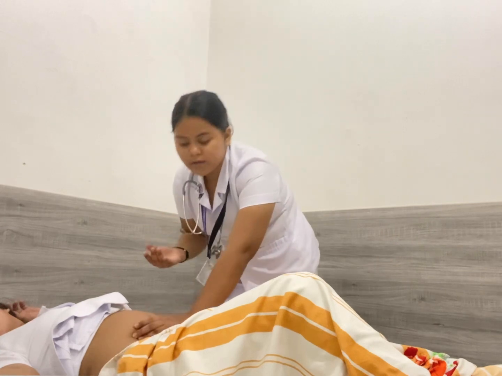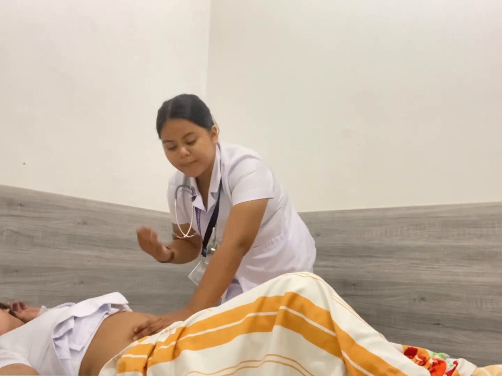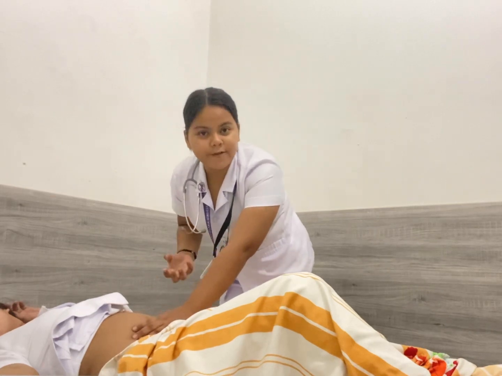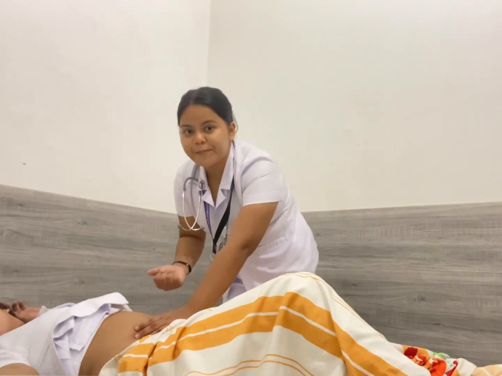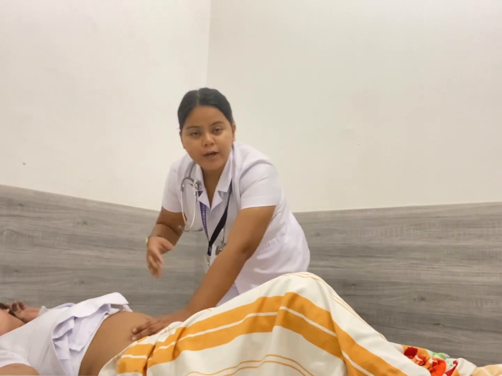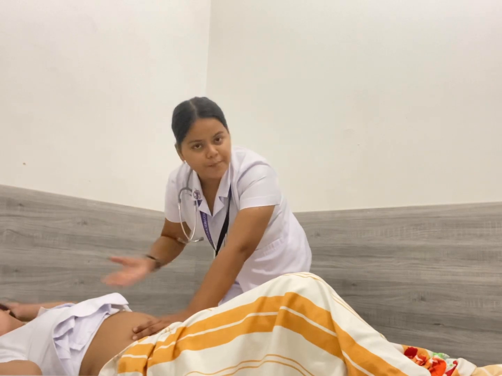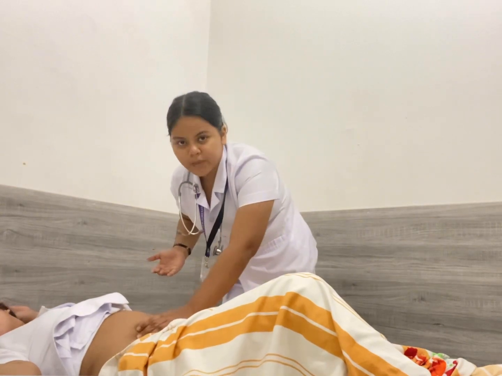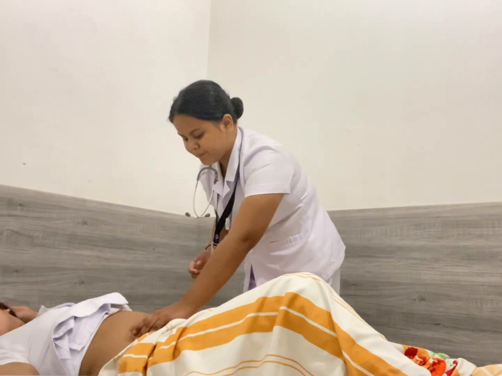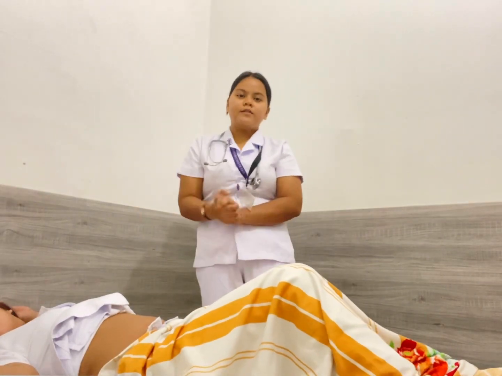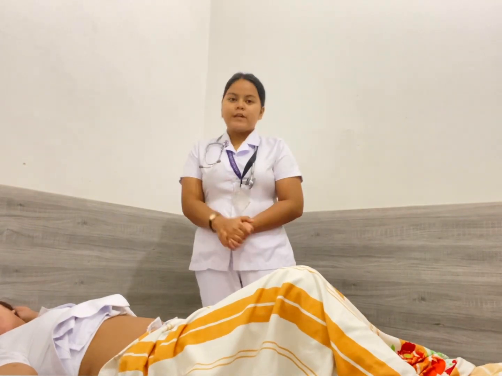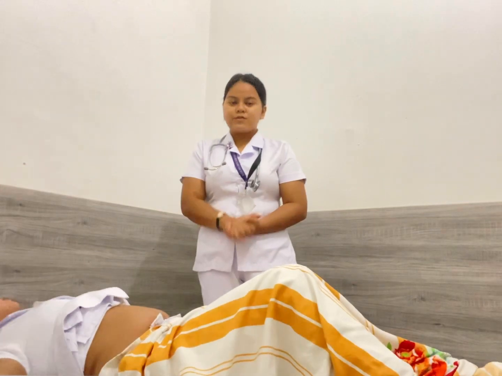And then now, I'm going to slightly move my hand to determine if the head or the presenting part is engaged or still floating. For this, movable pa siya, which indicates the presenting part or the head is still floating. But if it is not movable, then therefore it is engaged. So now I'm done with the third maneuver. I'll proceed to the fourth maneuver, which is the pelvic grip.